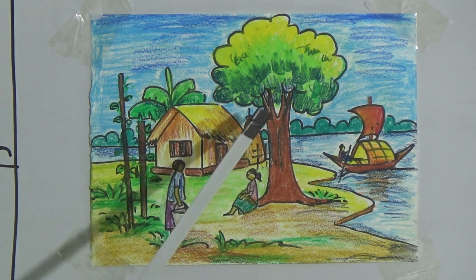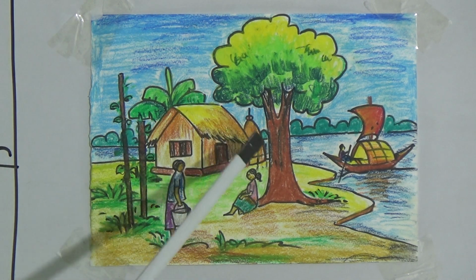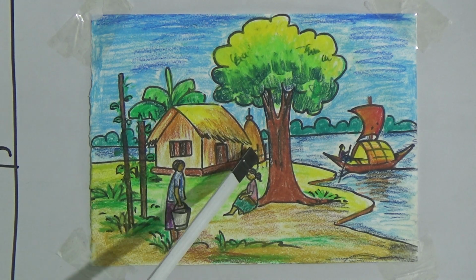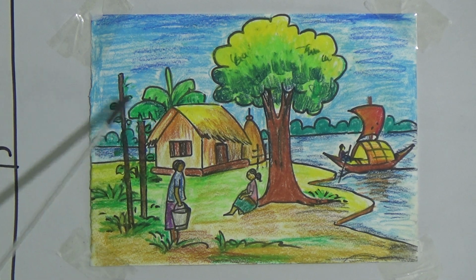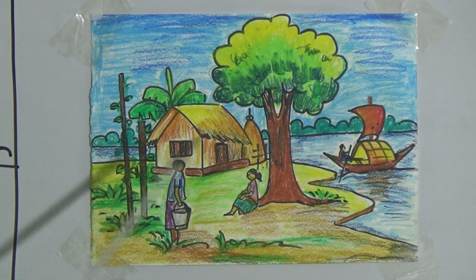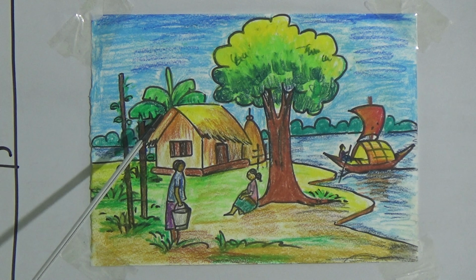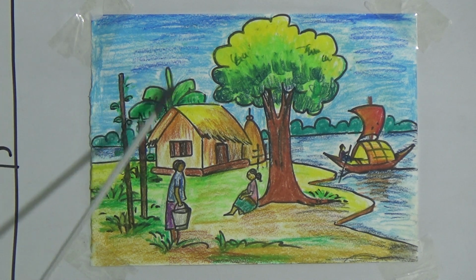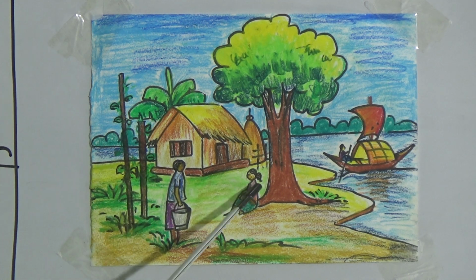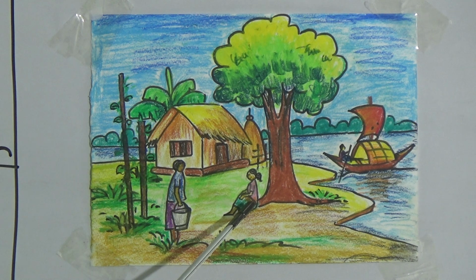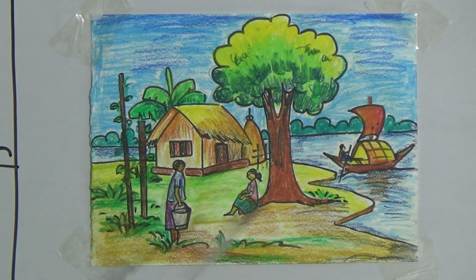And on the haystacks I have used deep yellow, that means yellow ochre, and then I have used brown color. And on these bamboos I have also used brown color, and on these types of plants I have used green color. And on the banana tree I have used first deep green, light green and more light green. And on the figures' dresses I have used blue, purple, and on the girl's dress I have used pink and ocean blue, that means Prussian blue. For the far village I have also used Prussian blue.